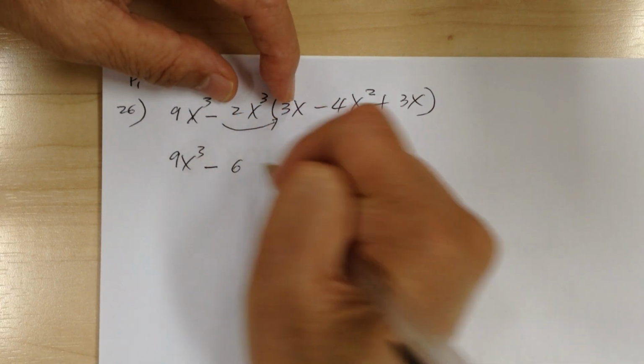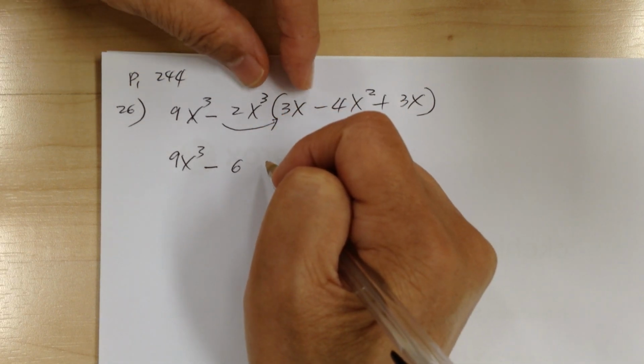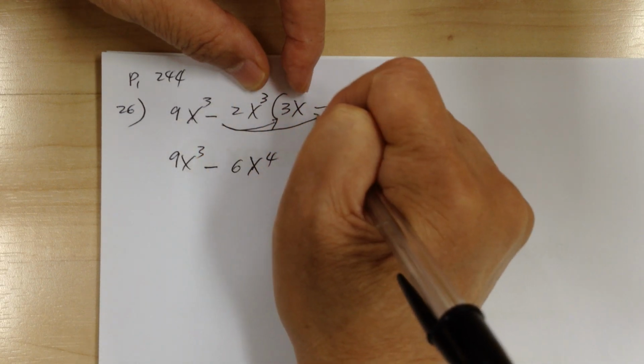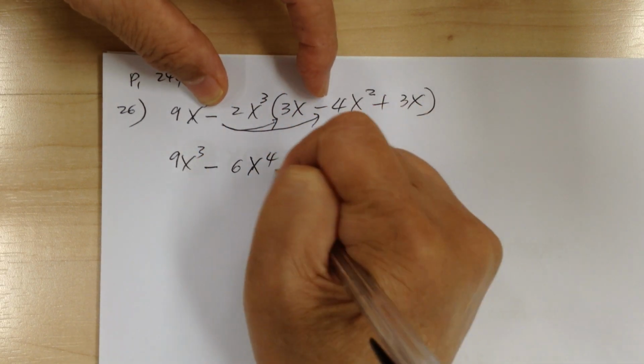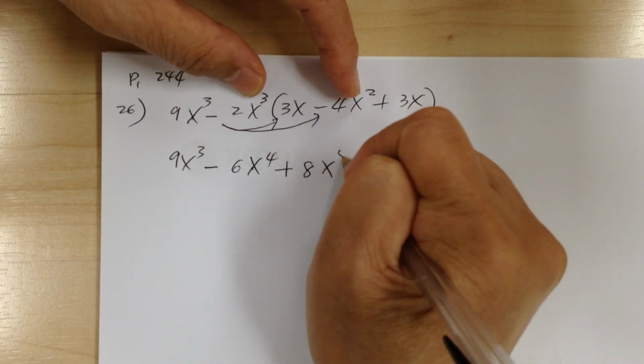2 times 3 is 6. x3, so sign, number, alphabet. So x3 times x will give you x to the 4. So once you've done the first term, you go to the next term. So negative times negative is positive. 2 times 4 is 8. x3 times x2 will give you x to the 5.